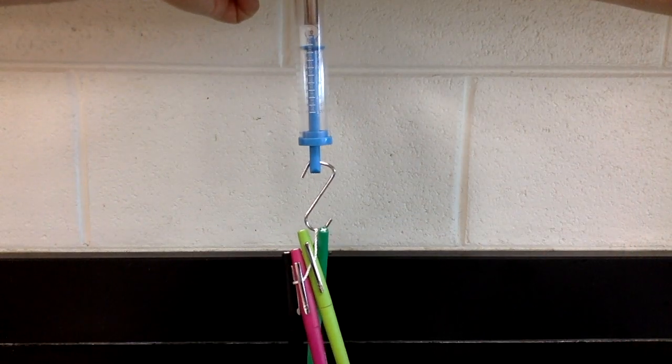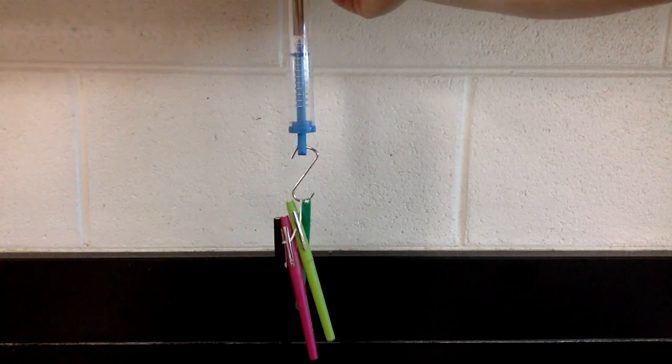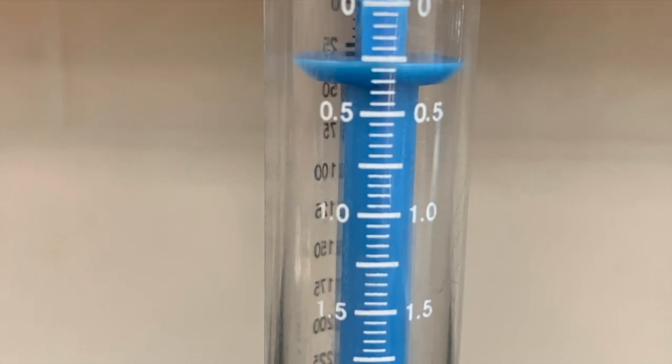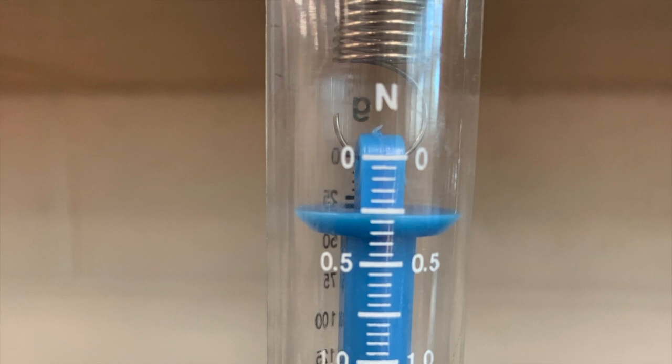As we collect the data for this lab, you may need to pause the video and write down the measurements as you get them. Read the scale pictured here and record the force generated by my 4 pens that I hung from it.